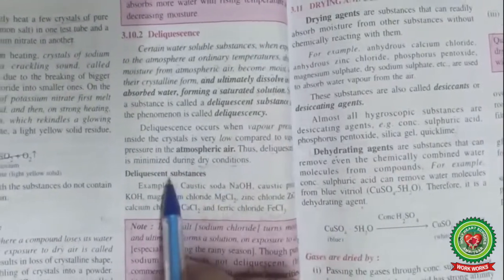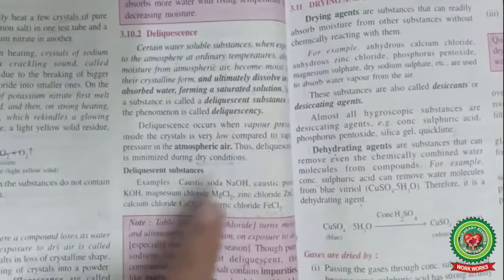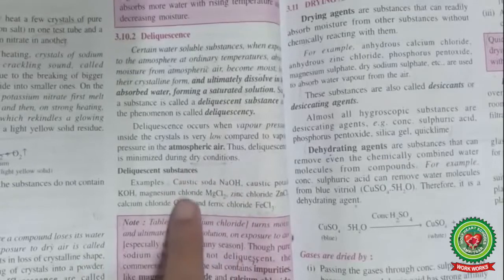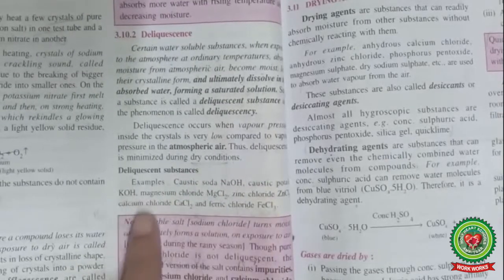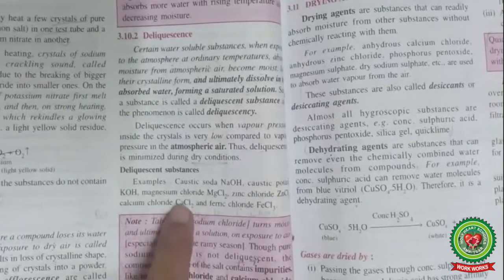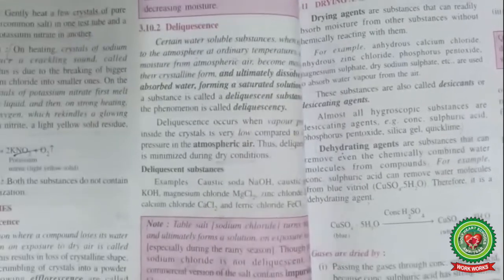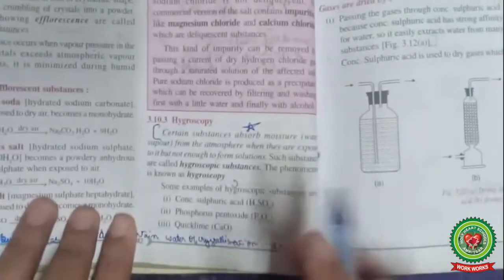Here are the examples of deliquescent substances: caustic soda, NaOH, caustic potash, KOH, magnesium chloride, MgCl2, zinc chloride, ZnCl2, calcium chloride, CaCl2, and ferric chloride, FeCl3. Now the third one is hygroscopy.